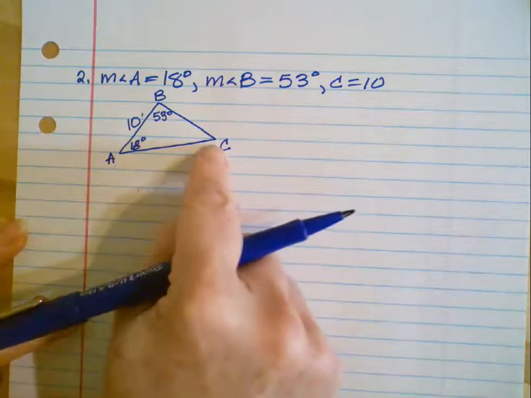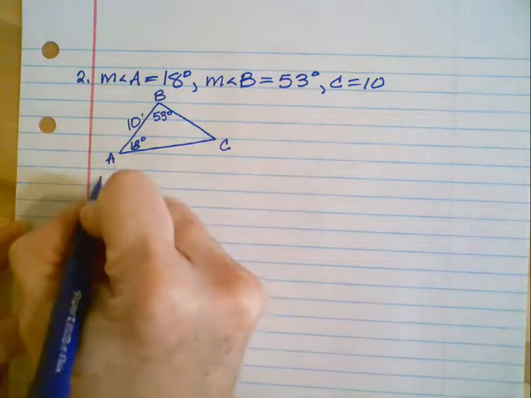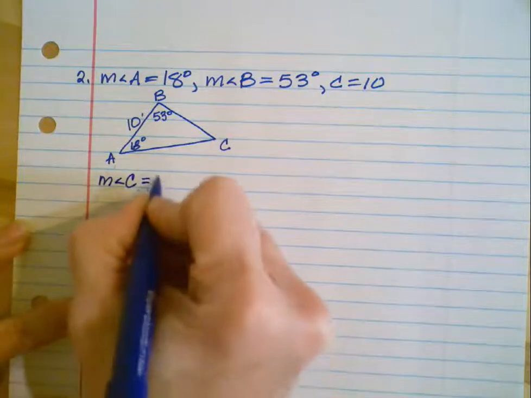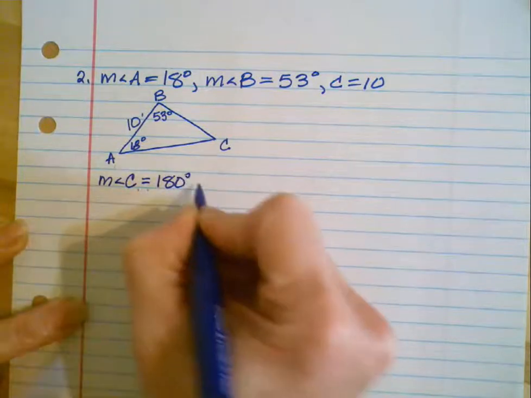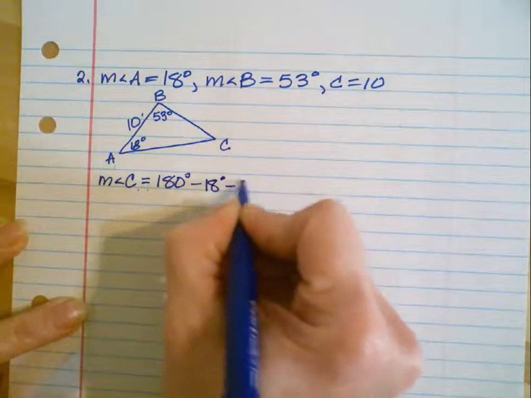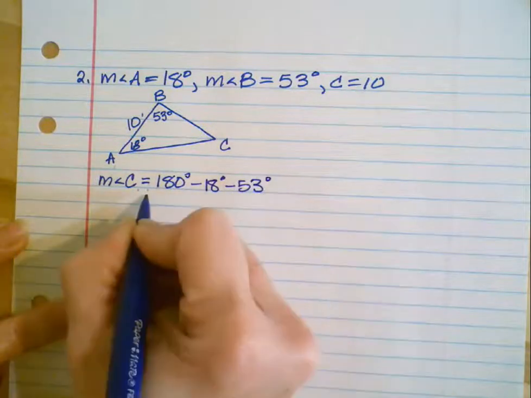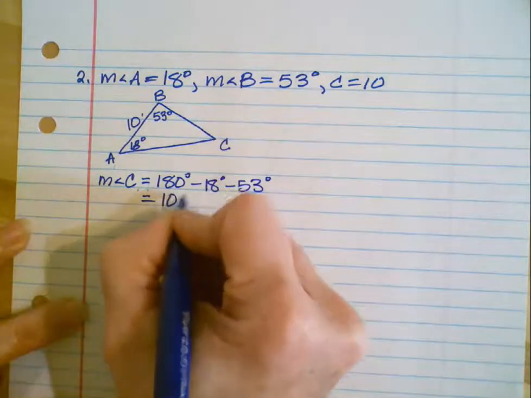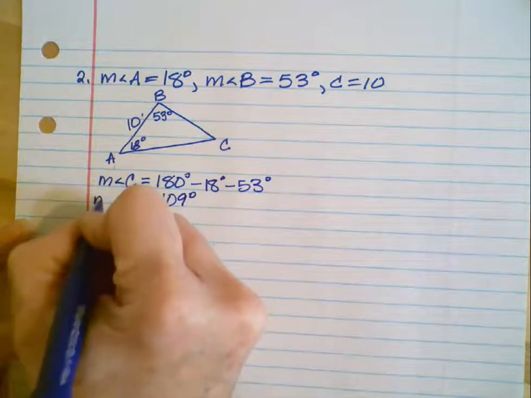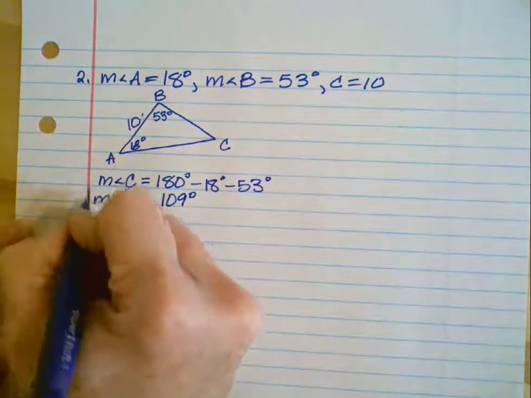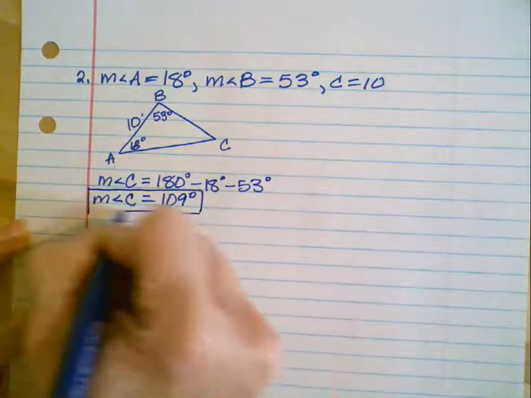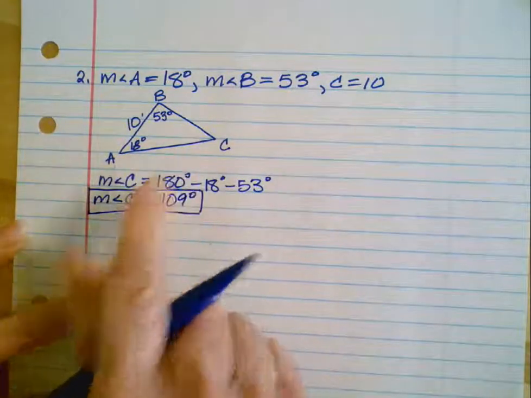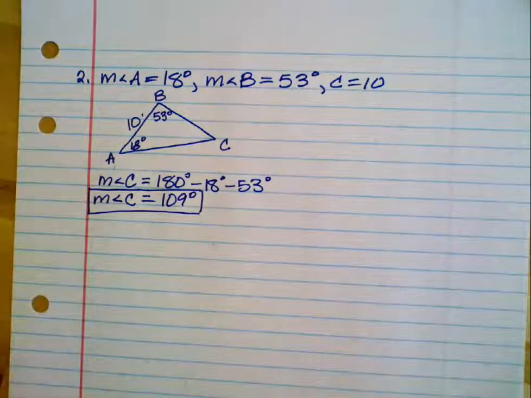Okay, so as we started the last one, we'll start this one the same way. Given two angle measurements, start by finding the third. So the measure of angle C in this case is going to be 180 degrees minus 18 degrees minus 53 degrees, which tells us the measure of angle C is 109 degrees. Now it's very clear here that my diagram does not match the measurements that I'm given in the problem. But this is just a sketch to visualize the relationship, so don't get hung up on the fact that the sketch doesn't necessarily match the numbers themselves.